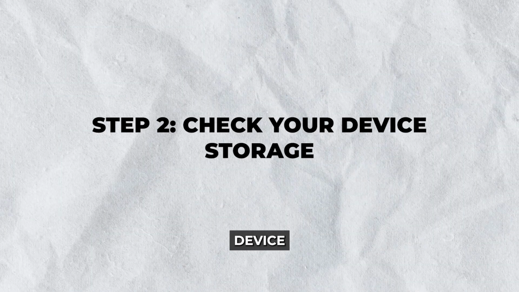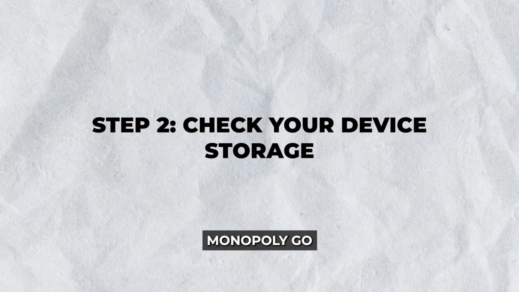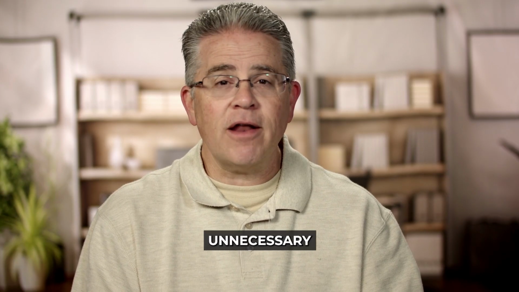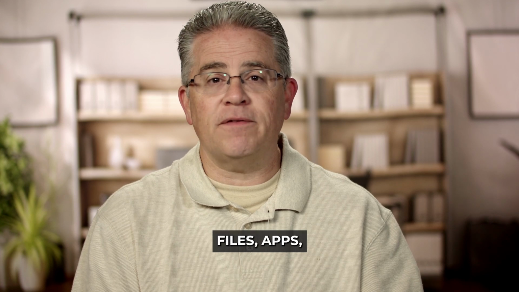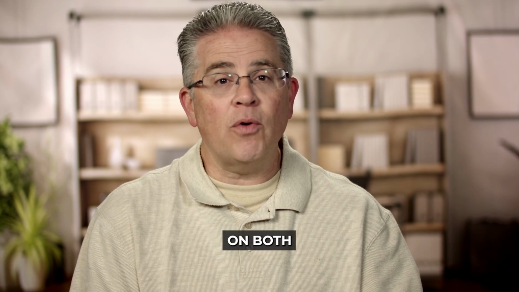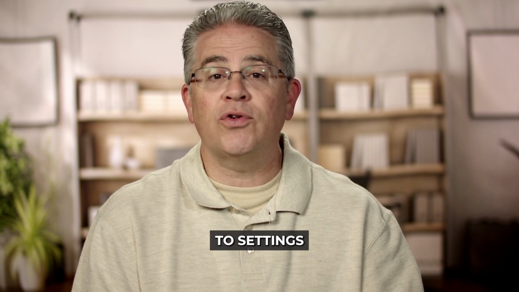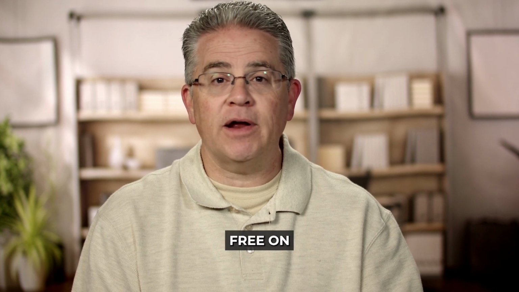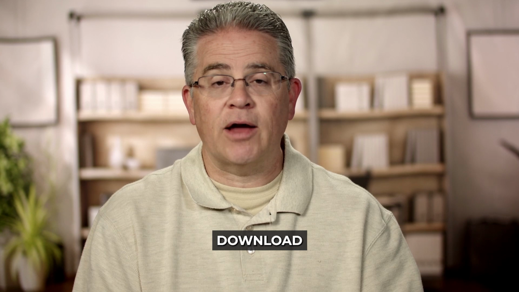Step 2. Check your device storage. The next step in how to fix Monopoly Go not updating is to ensure your device has enough available storage. Clear unnecessary files. Go through your media files, apps, and documents to delete what you don't need. Clear app cache. On both Android and iPhone, clearing the app cache can help. For Android users, head to Settings, Apps, Monopoly Go, Storage, Clear Cache. Review storage settings. Keep a minimum of 1 GB free on your device to allow updates to download smoothly.